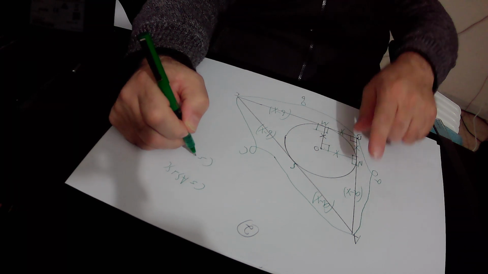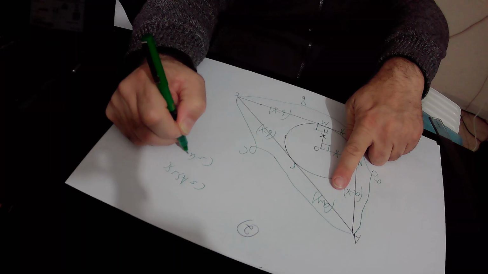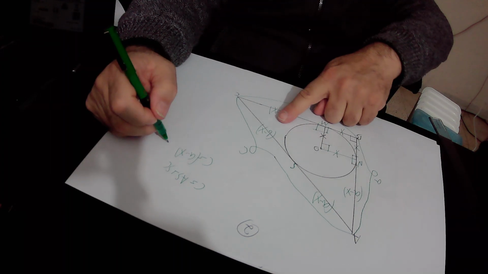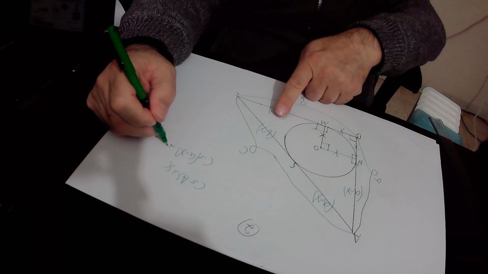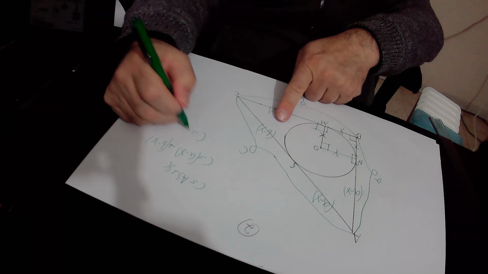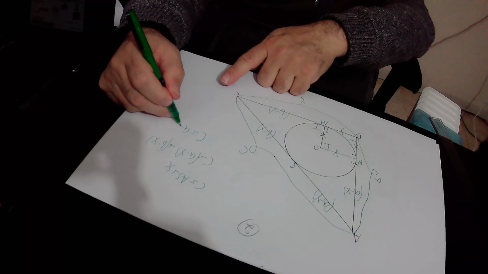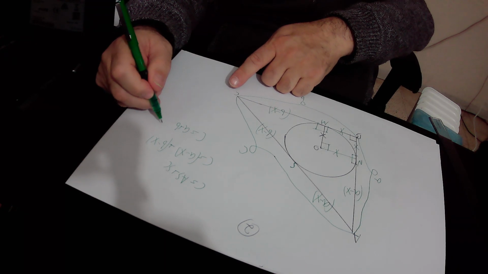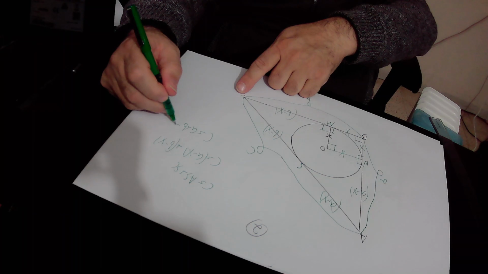So C equals AS, that is A minus X, plus SC, that is B minus X. So C in total equals A plus B minus 2X.